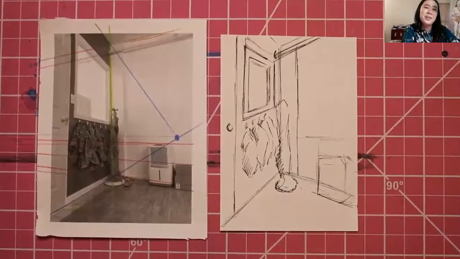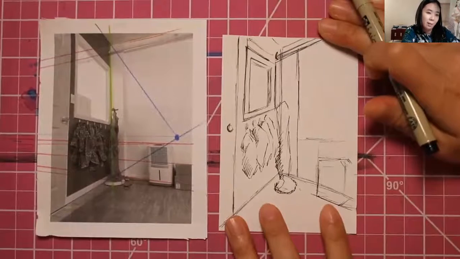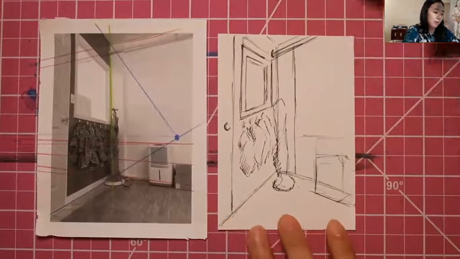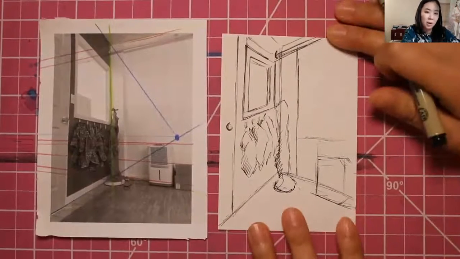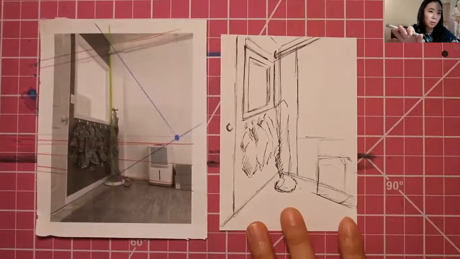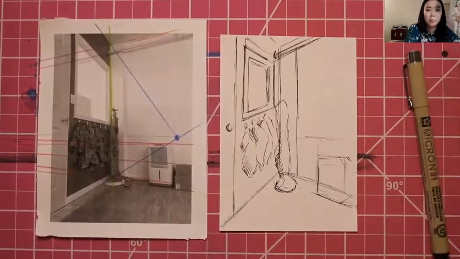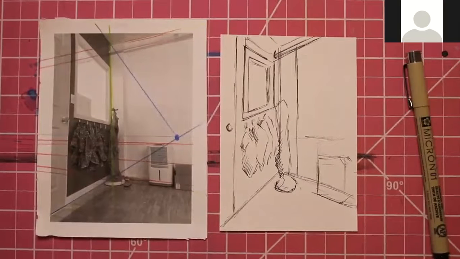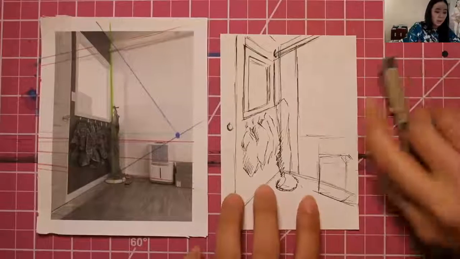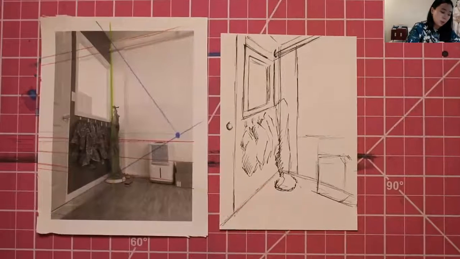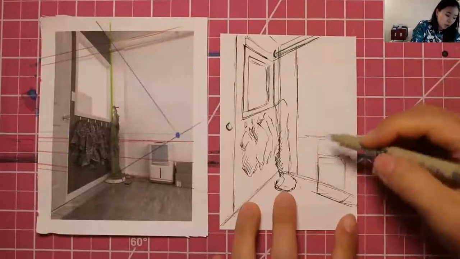If you feel it's too tough, you can just copy mine, okay? I'm gonna post my demonstration video in the sketchbook forum. Professor, can we choose the same photo I choose? So let me finish the sketch.